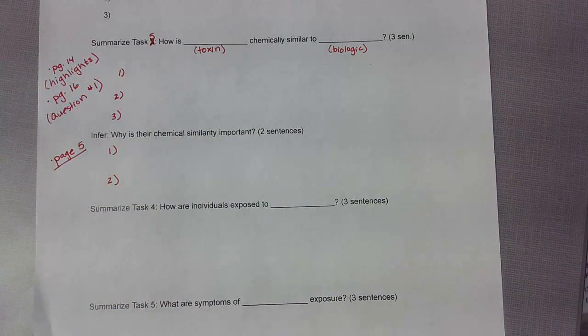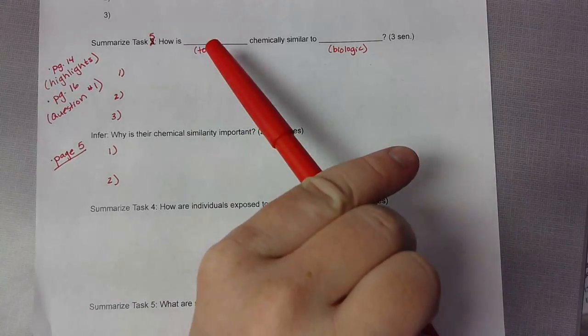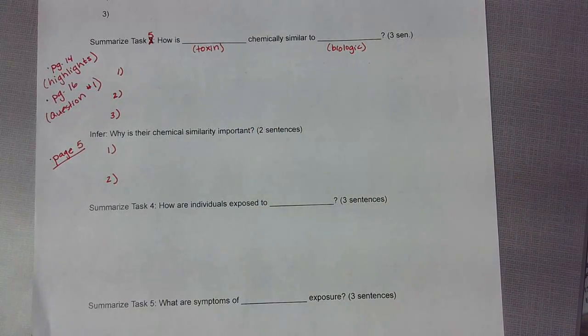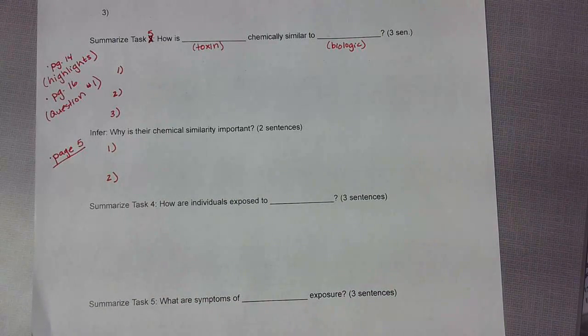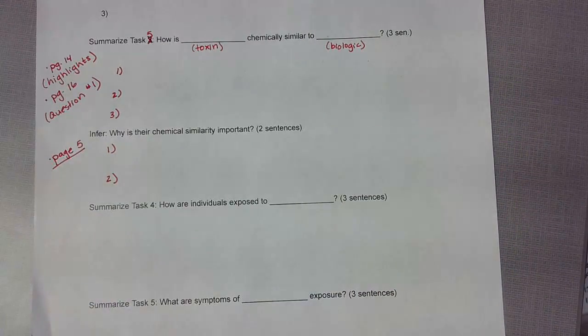And explaining why it is important. So talk through what happens in the body when a toxin looks like a substance that is supposed to be there. Now, it doesn't have to be super in depth, 2 sentences, but get the idea across looking at those notes we did on page 5 at the beginning of the unit.